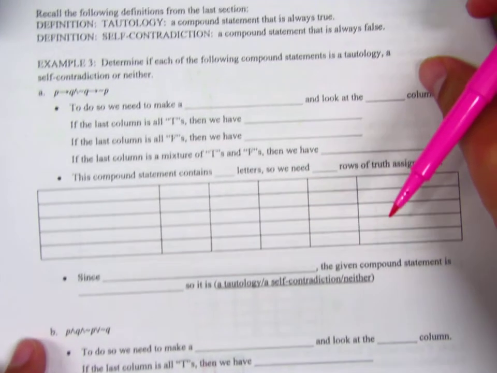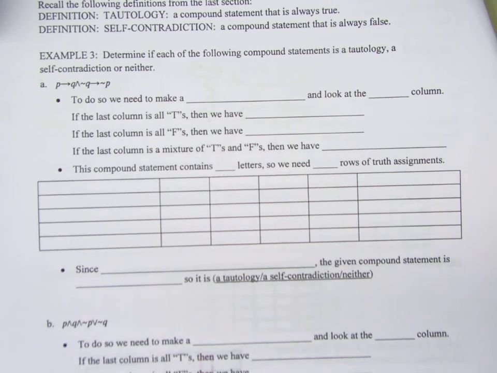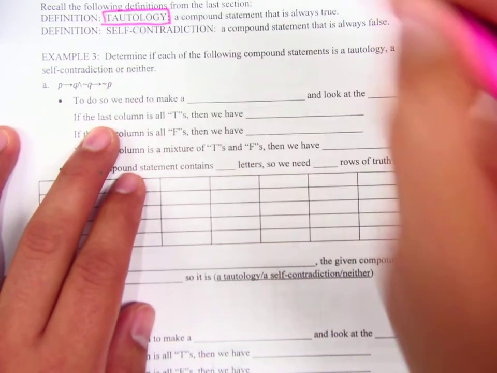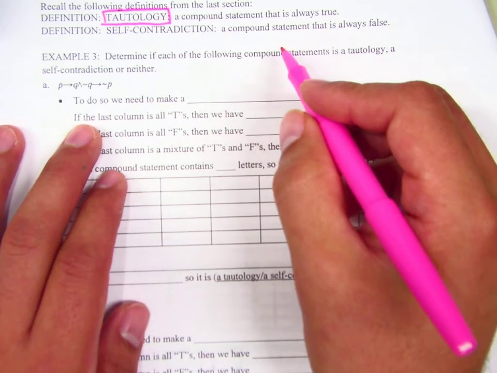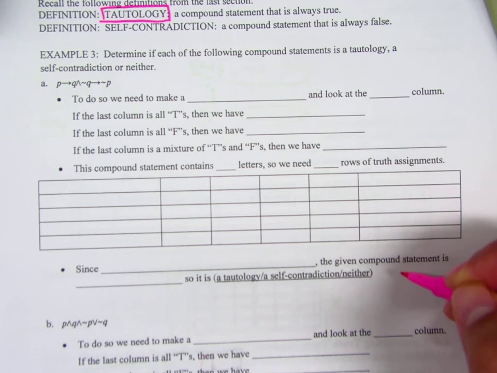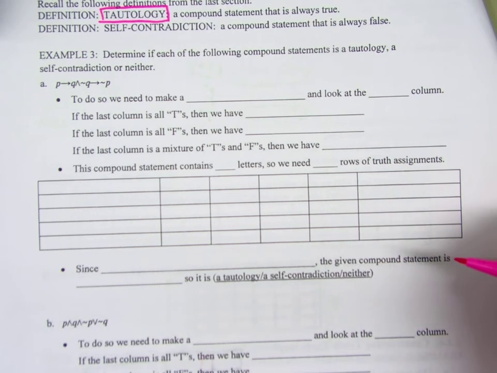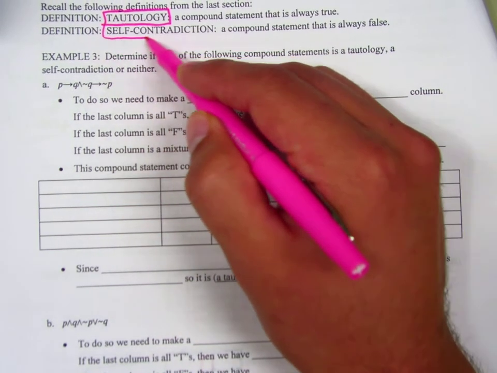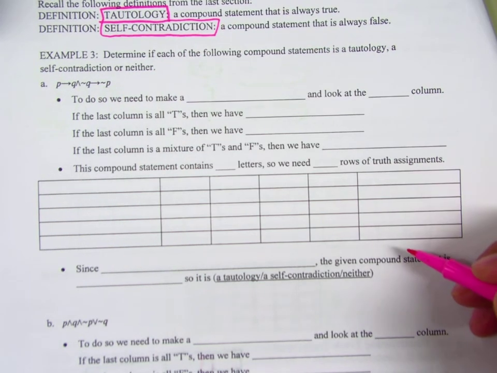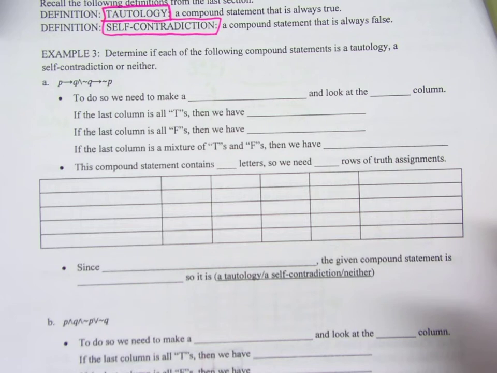So we didn't talk about these yet. So here they are, officially. A tautology is a compound statement that's always true. So when we get to the very last column, if everything's true, that's what we call a tautology. Okay? A self-contradiction is the exact opposite. So if we were to get all false for the last column, then that's what we say is a self-contradiction. Okay? Example 3. Let's build that one.